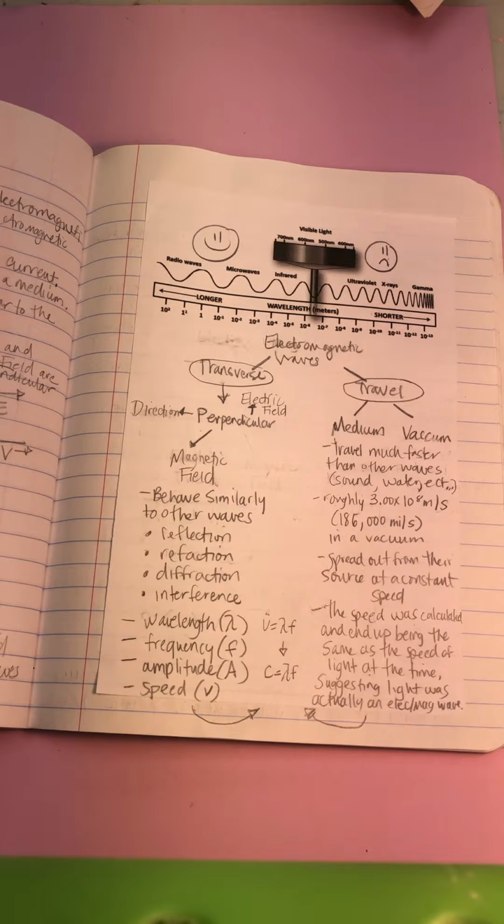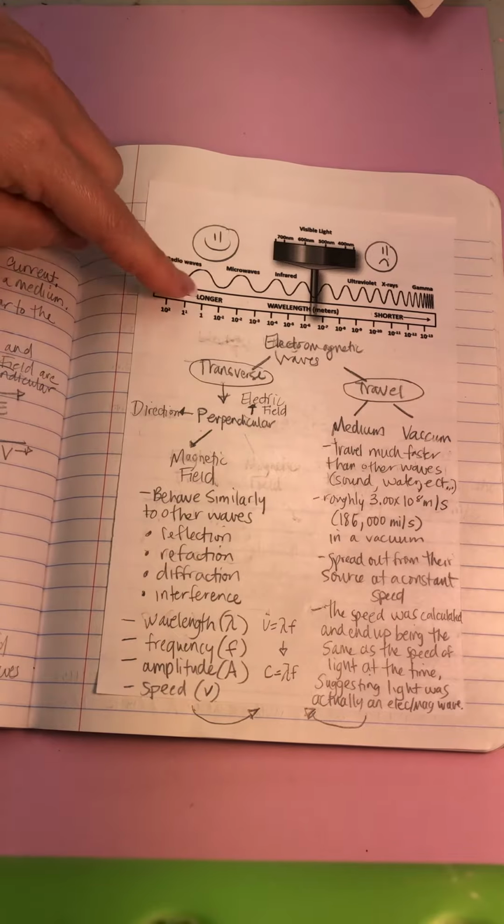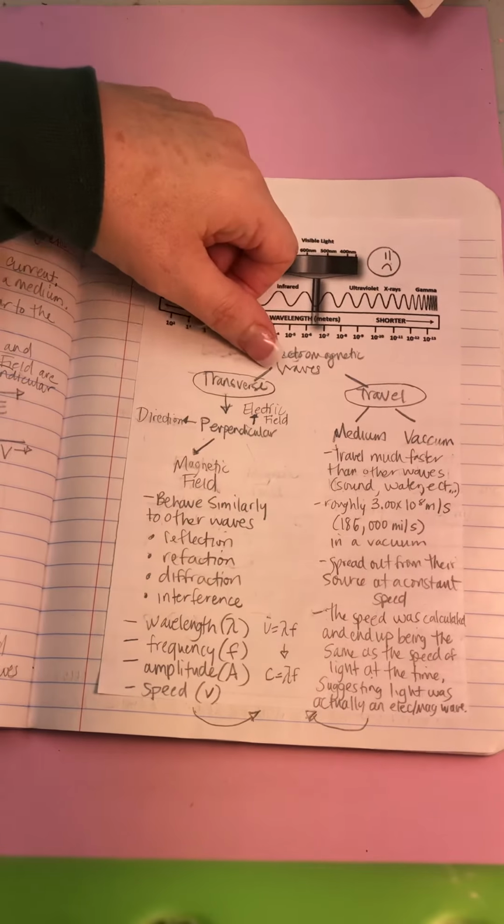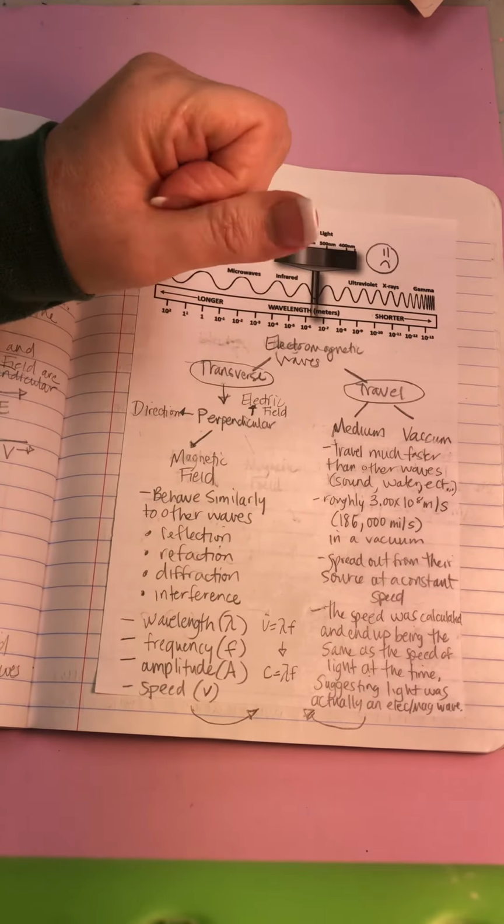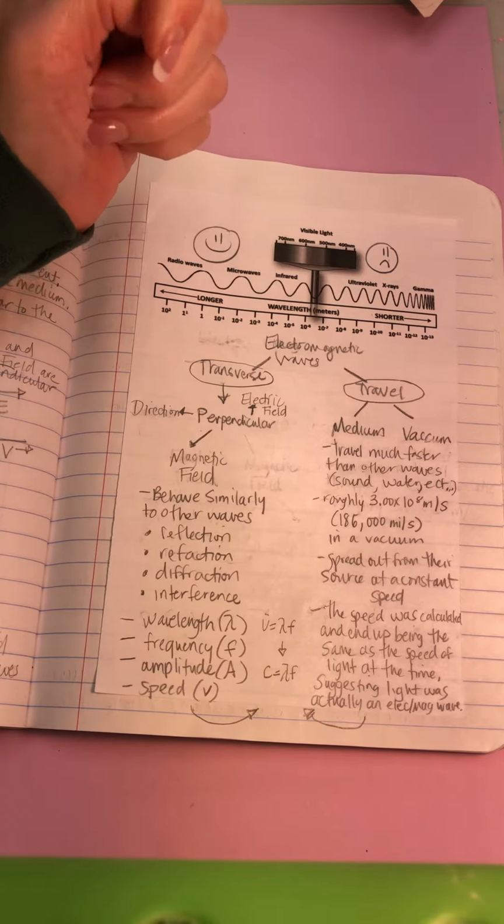The conduction actually had to have direct contact, and then the convection could be like the convection currents, and then the radiant one could travel through nothingness, anything. And that's what we see with these particular waves. They can travel through nothing and a vacuum.